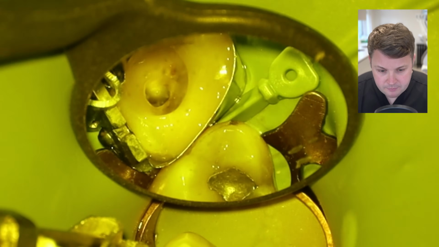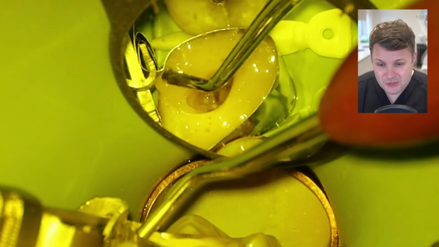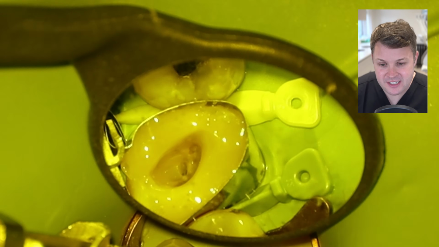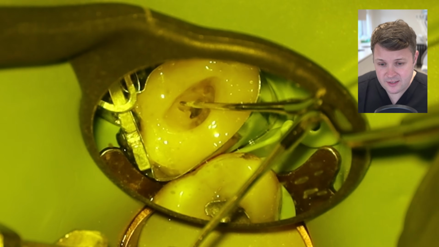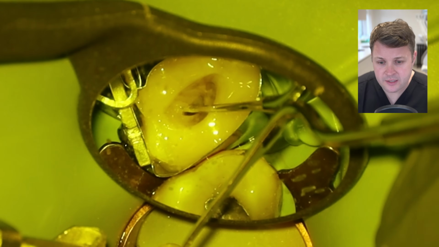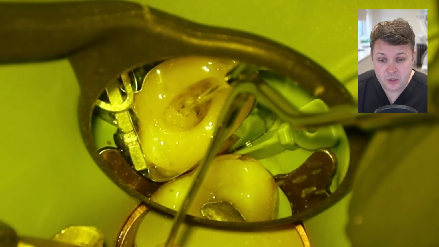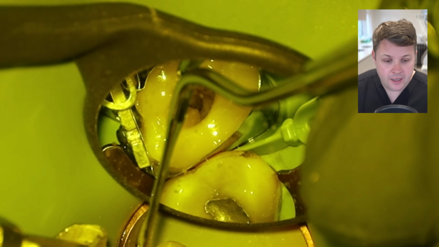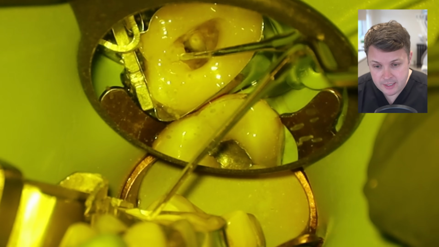And then another thing to be careful of is that when you place this composite, it doesn't go down the cavity where the pulp chamber is. I'm just going to use a DG16 endodontic probe just to remove some of the composite from this access cavity. You don't have to remove all of it because when you start to access this tooth, you'll be able to refine it, but sometimes it can be a bit difficult if you block it completely.